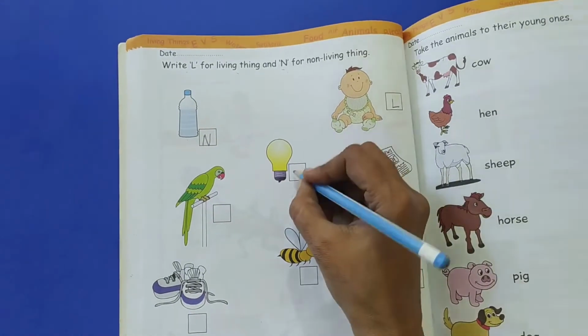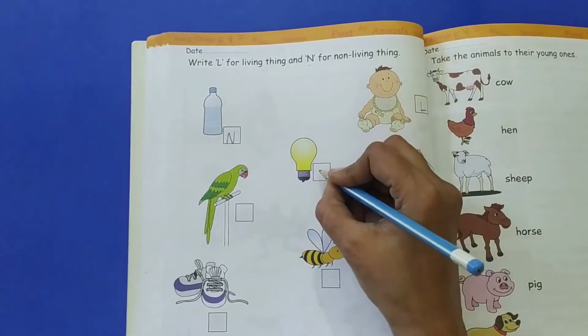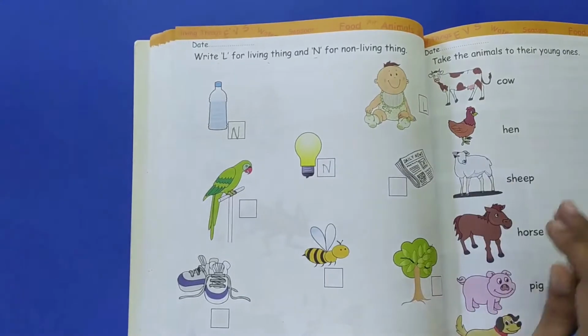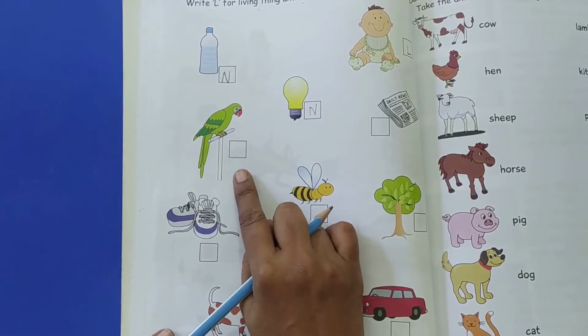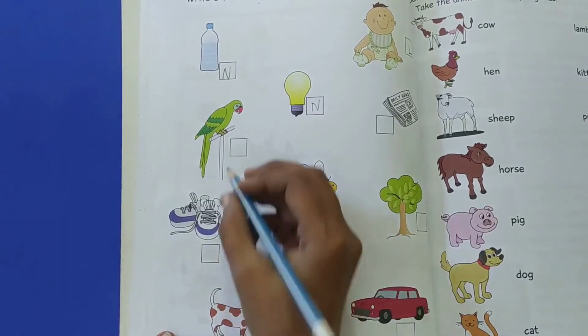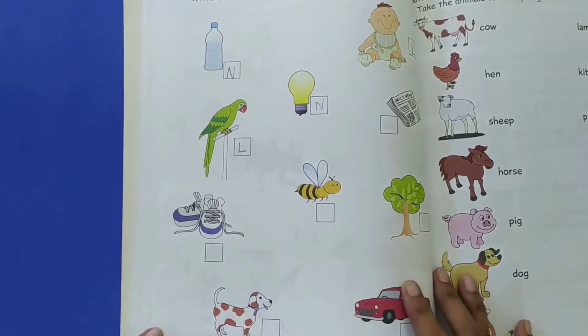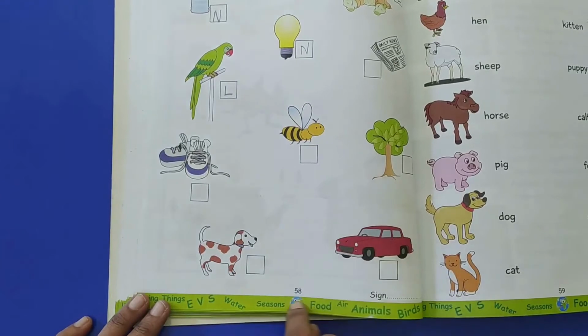Light bulb is non-living. इसमें जान नहीं होती है ना light bulb में. What about a parrot? A bird? It is living. So you will put L. Similarly, children, you have to identify for the other pictures.